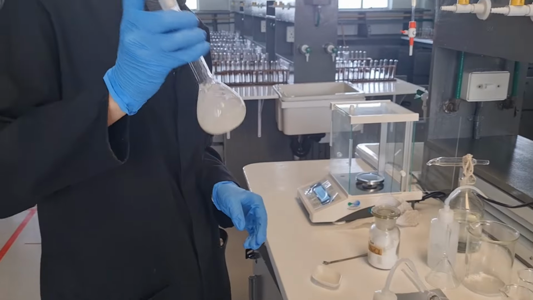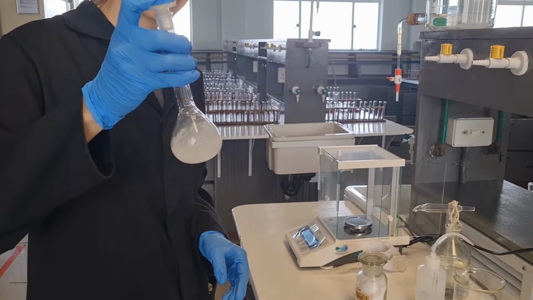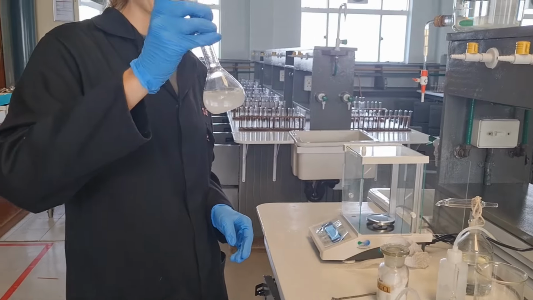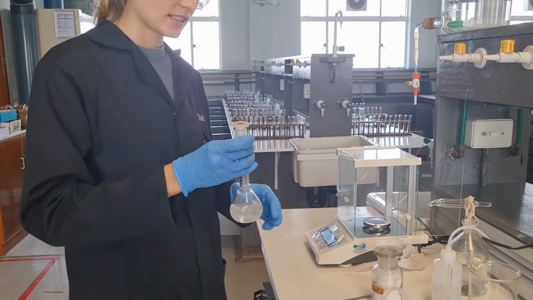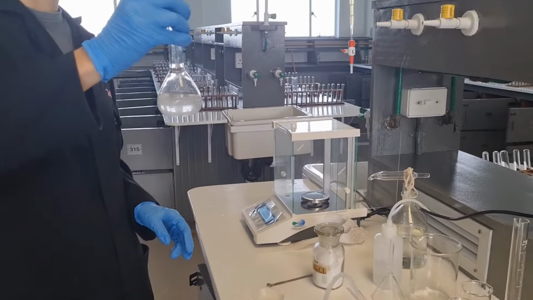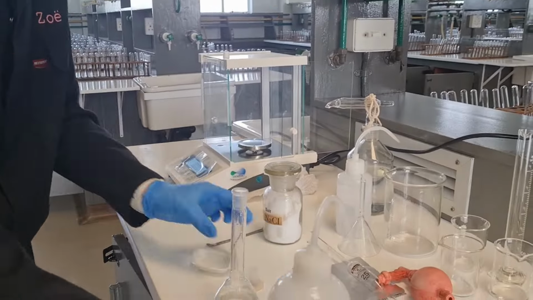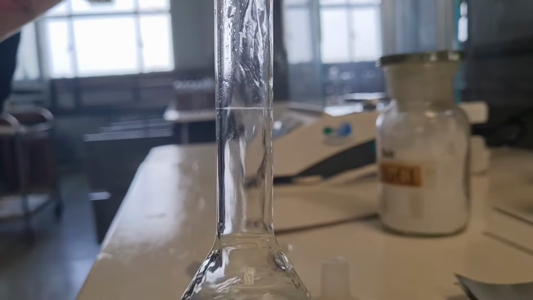Shake and mix the volumetric flask well until all the sodium chloride salt has been dissolved. This step is very important. Then make up the solution to the mark on the volumetric flask. Do not exceed the mark. Ensure that the meniscus is sitting on the mark.